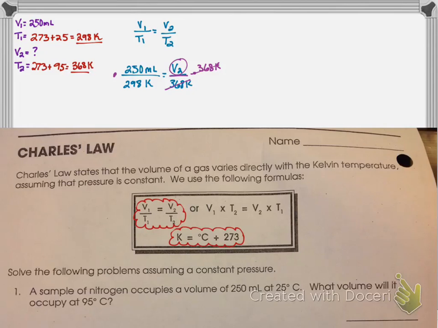Whatever we do to one side of the equation, we must do to the other. So we multiply this side by 368 K. Now if you notice, this awesome thing happens. Our Kelvin cancel out, which is perfect because our units that will be left will just be milliliters, which makes sense since we're solving for volume.